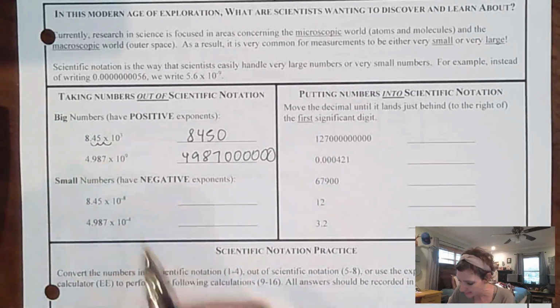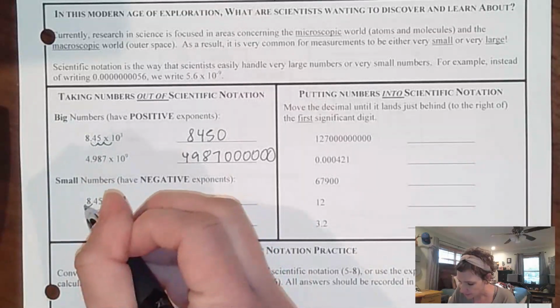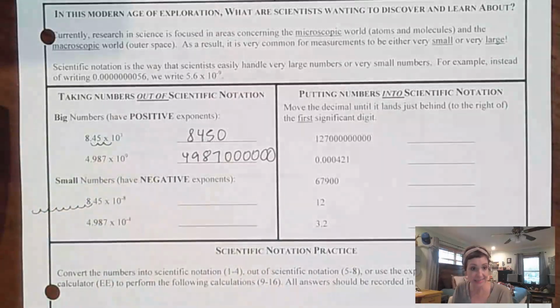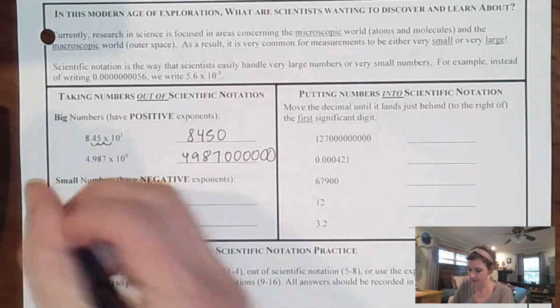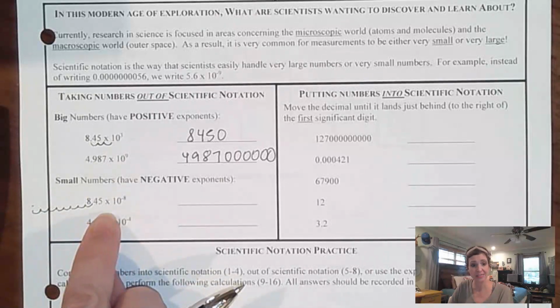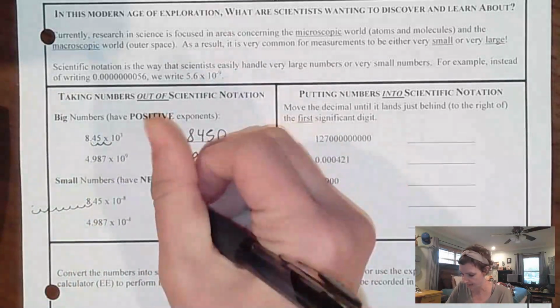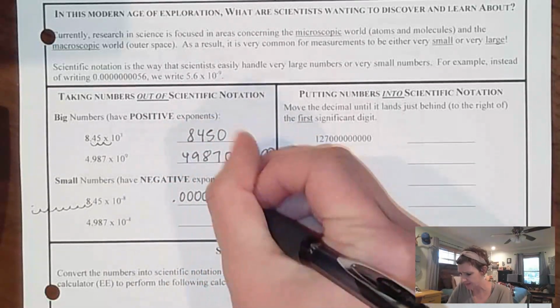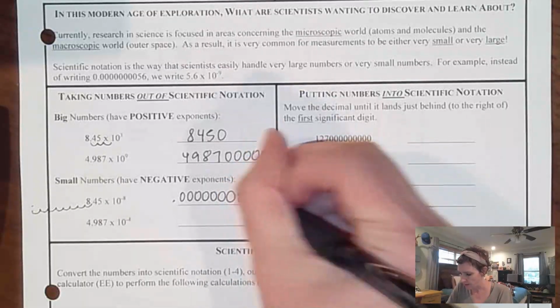So I gotta move it 8 places this way. So 1, 2, 3, 4, 5, 6, 7, 8, right? So that decimal is going to end up way over here with 7 zeros and then 8, 4, 5 at the end. So 1, 2, 3, 4, 5, 6, 7, 8, 4, 5.